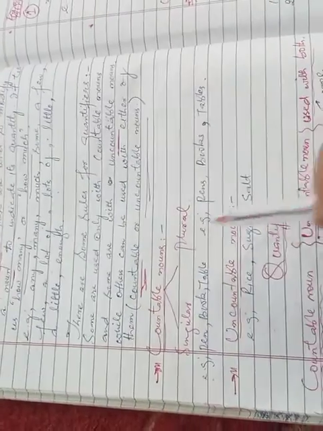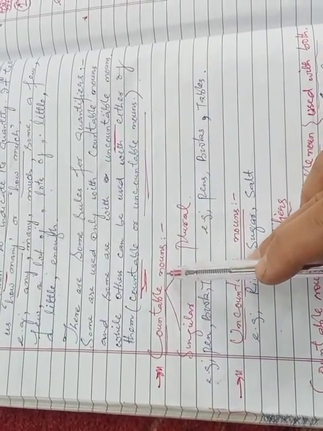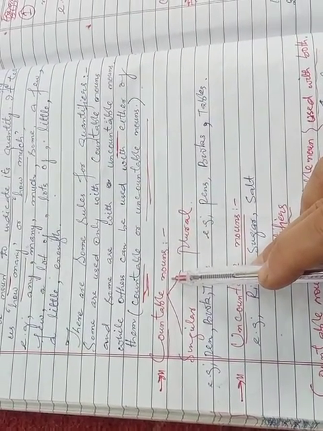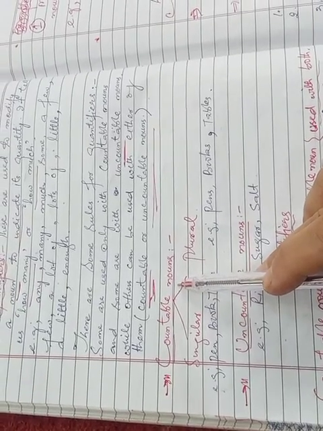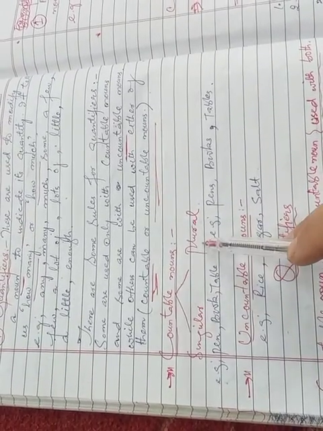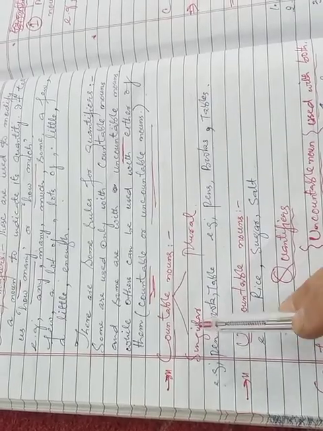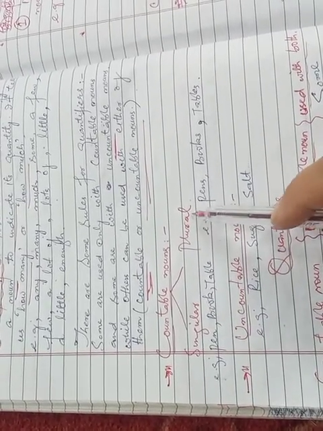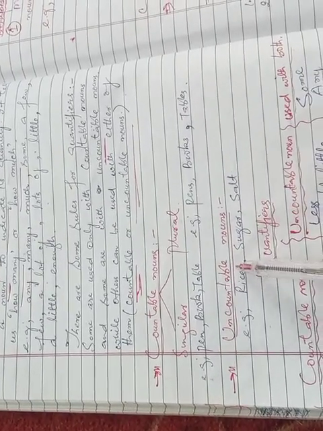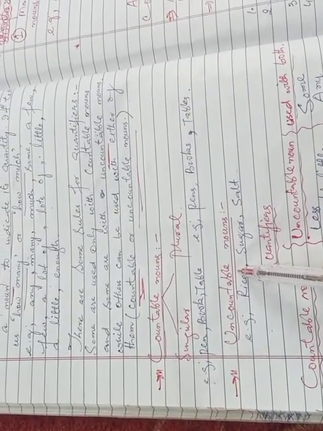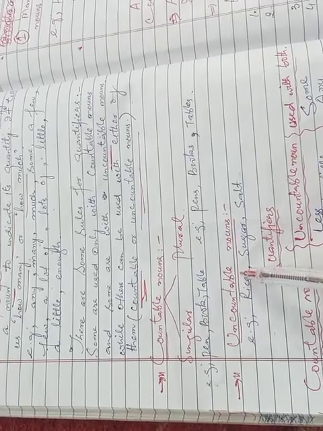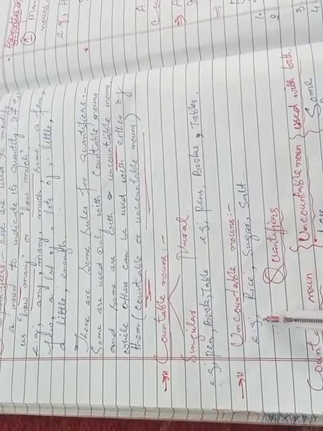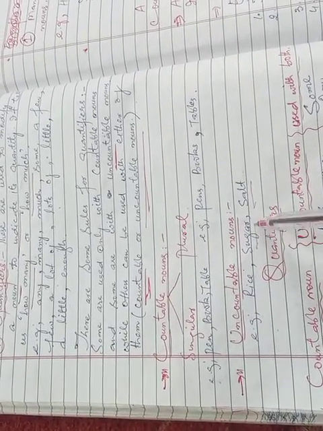Okay, here, countable nouns, I told you that countable nouns are individual people, animals, places, things or ideas which can be counted. They can either be singular or plural. Singular countable nouns, for example: pen, book, and table. Plural countable nouns: pens, books, and tables. As far as uncountable nouns are concerned, they are not individual objects, so they cannot be counted. For example, rice, sugar, salt.